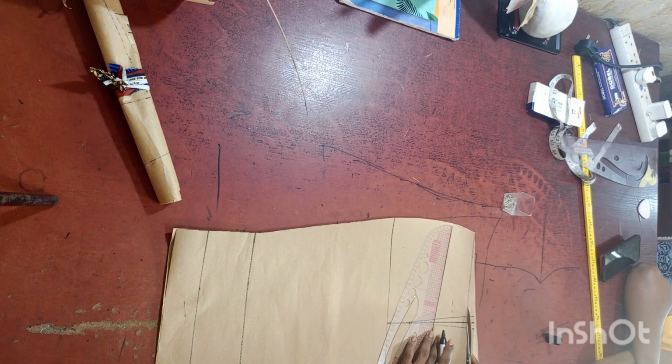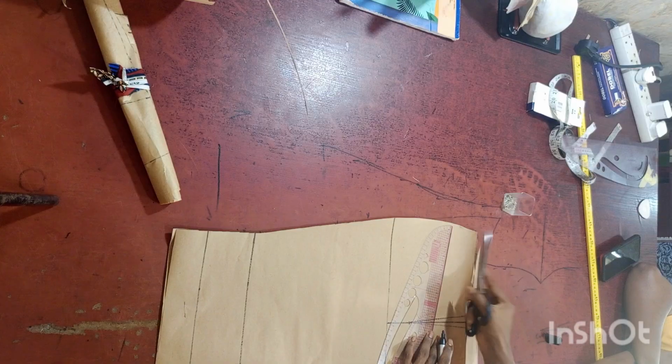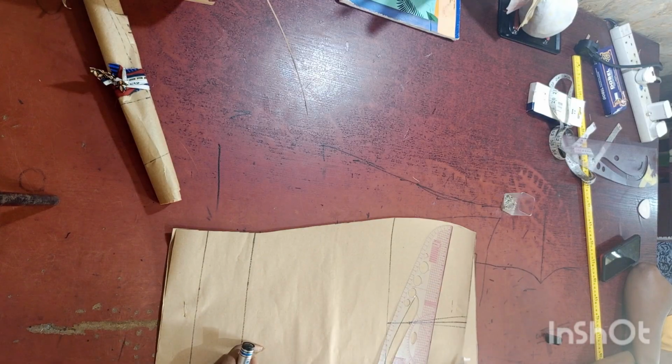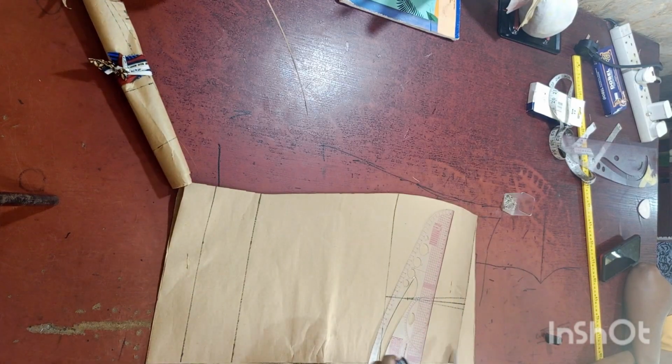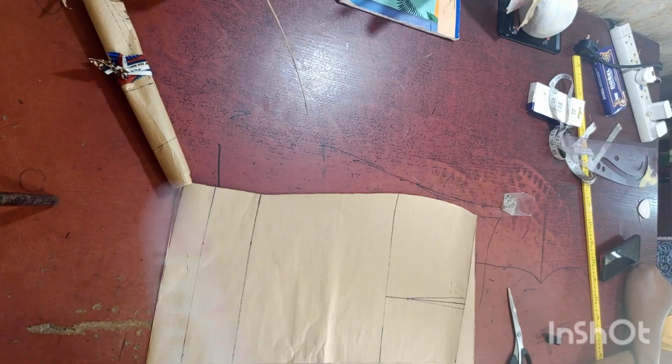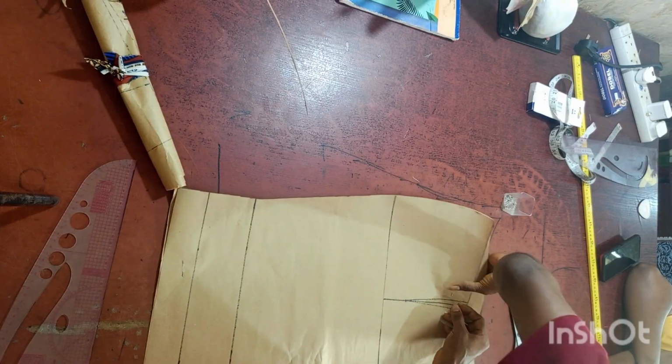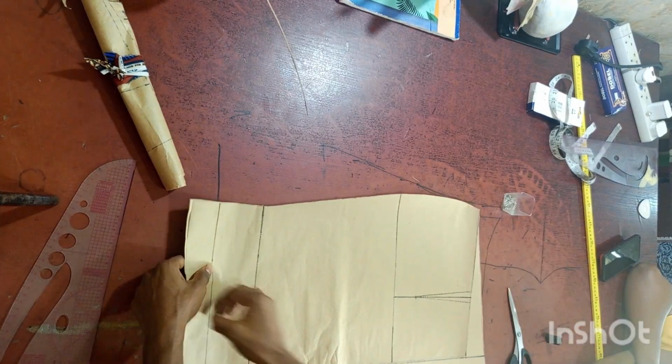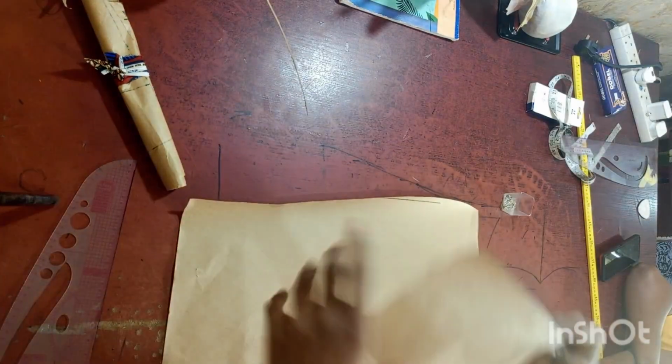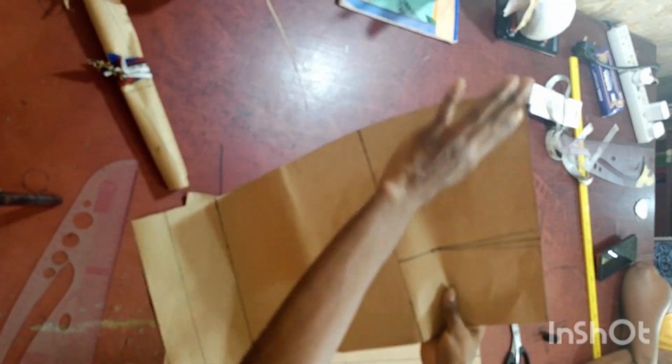This is the front part. If you observe well, it is after we have drafted, after everything has been concluded, we cut out our front waist effect. So this is how it looks like. This is our front. You can see how the sloping effect is. This is our front and this is our back.